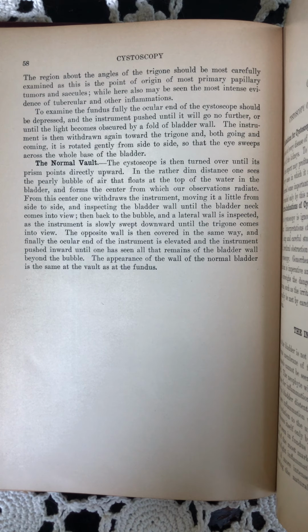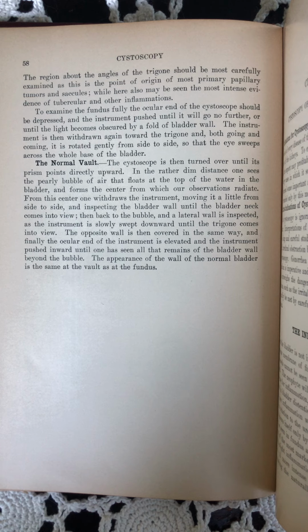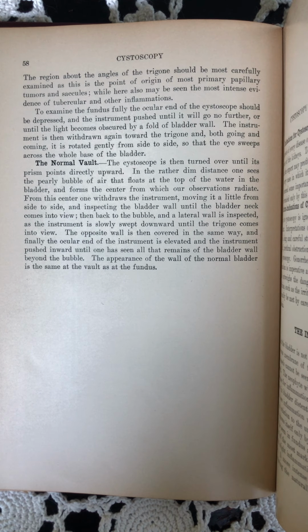The normal vault. The cystoscope is then turned over until its prism points directly upward. In the rather dim distance, one sees the pearly bubble of air that floats at the top of the water in the bladder and forms the center from which our observations radiate. From this center, one withdraws the instrument, moving it a little from side to side, and inspecting the bladder wall until the bladder neck comes into view.